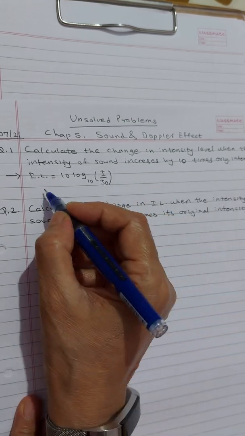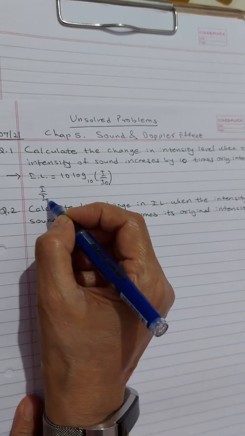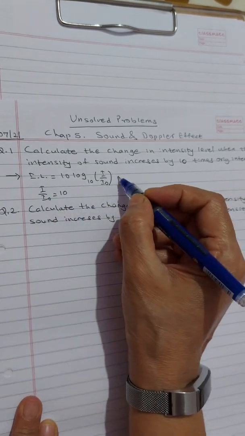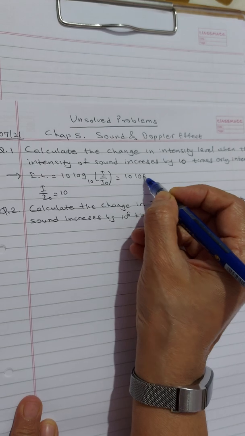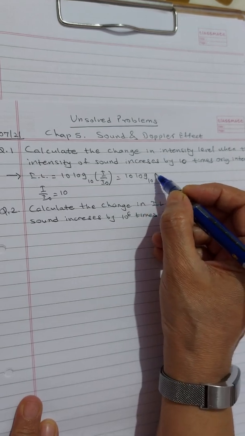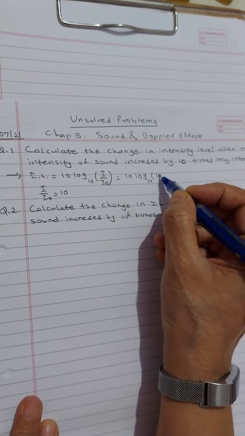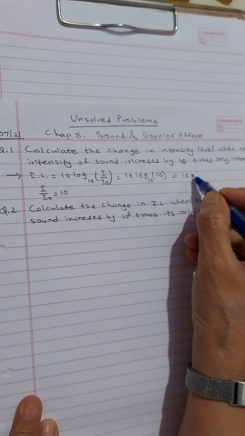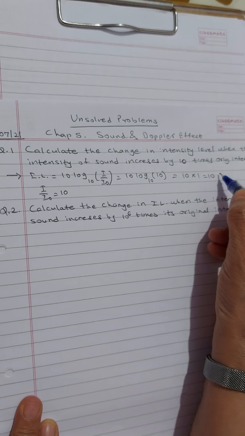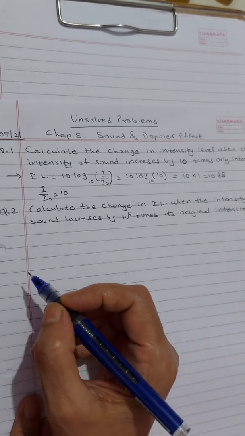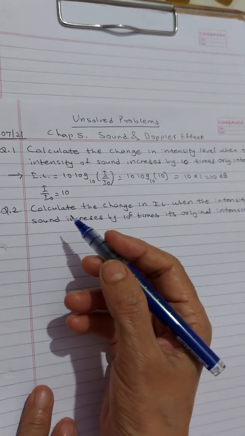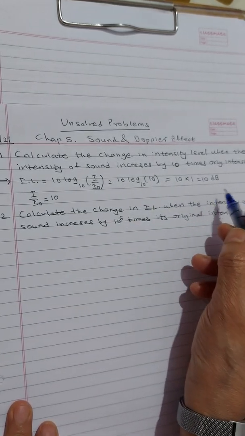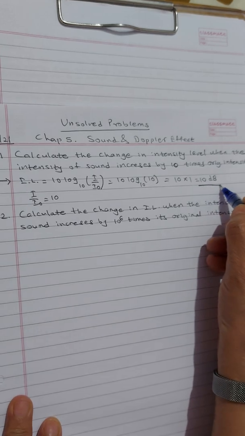Here I by I0 is given as 10, or I is 10 times I0. Substitute the value: 10 log to the base 10 of I by I0, which is 10. The log of 10 to the base 10 is 1, so the answer is 10 dB. It is that simple. In the MCQ you might get the same question with different options like 10, 20, 15, 25 and so on. So 10 is the correct answer.